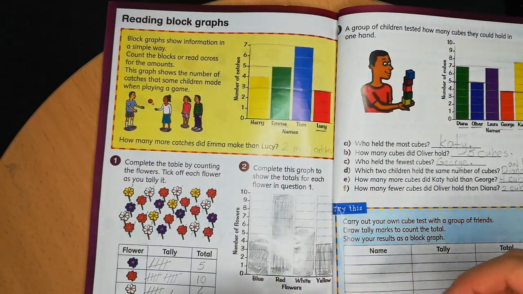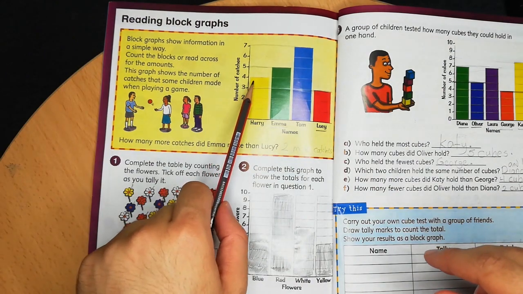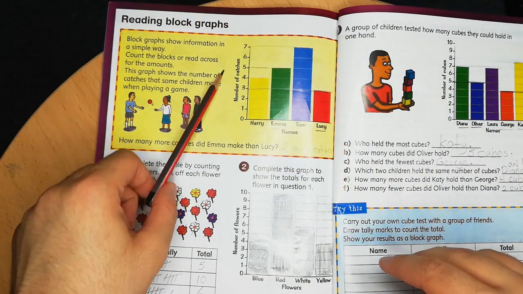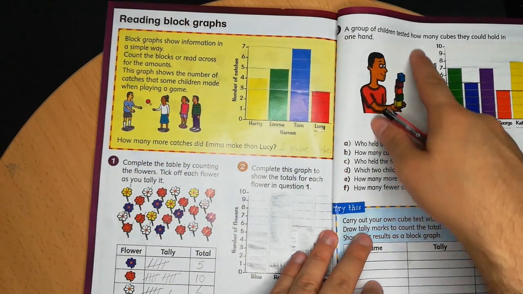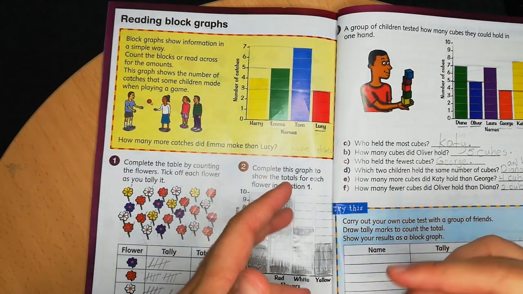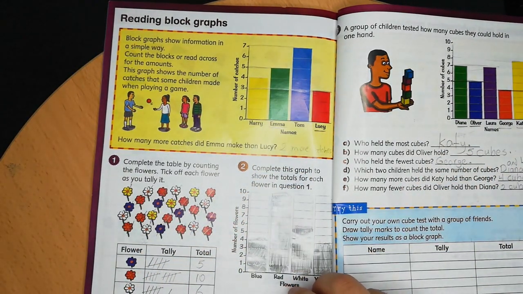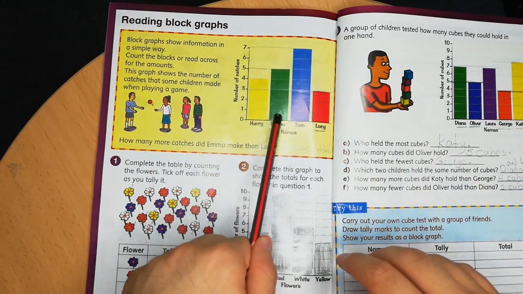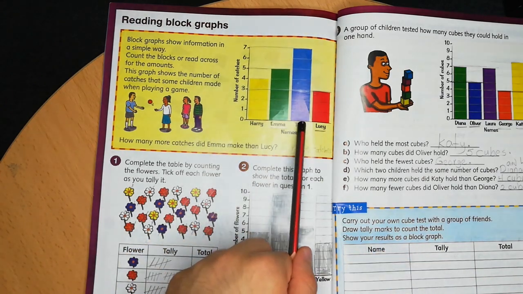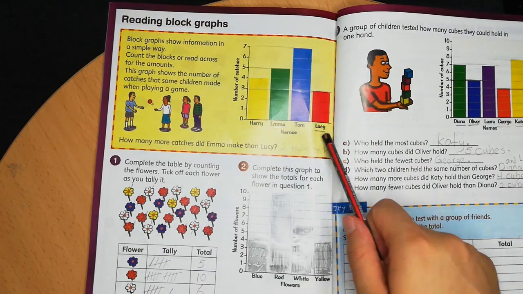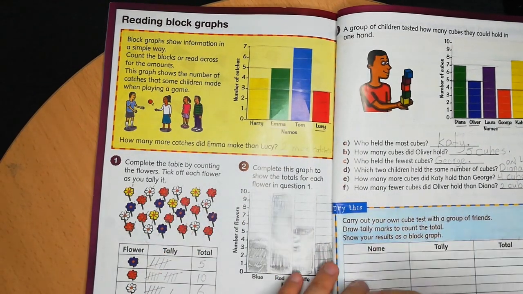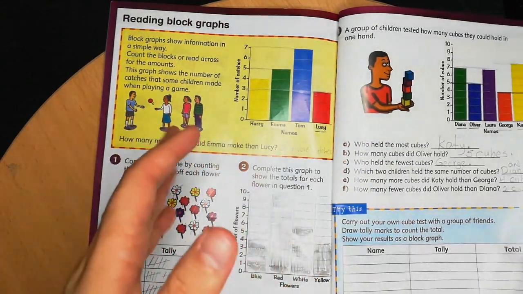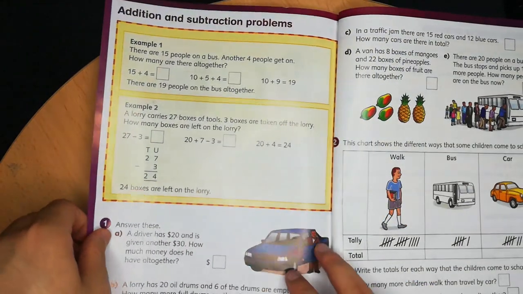And then we moved on to reading block graphs, which is having block graphs with names at the bottom, for example, and the number of catches on this side. Here we have the number of cubes, and here we have the names of the students. So you can use this to read many different kinds of graphs to compare between people. So here we know Emma had more catches than Harry. Tom had the most catches. Lucy had the fewest catches. So this is one way you could easily compare numbers or differences between people doing different things.